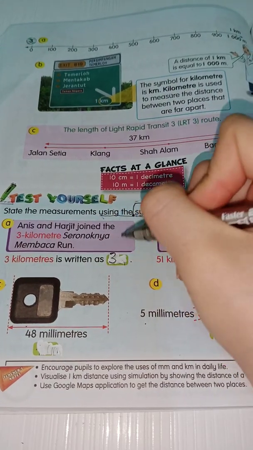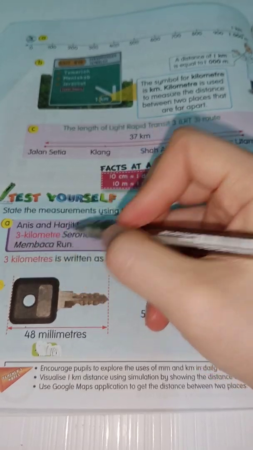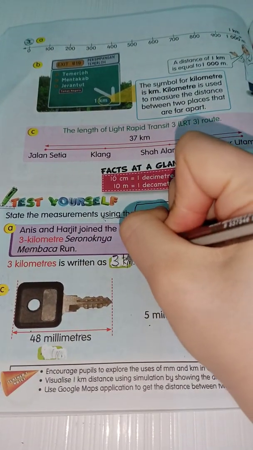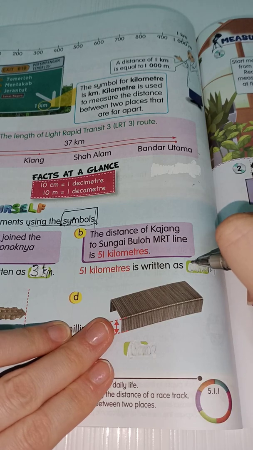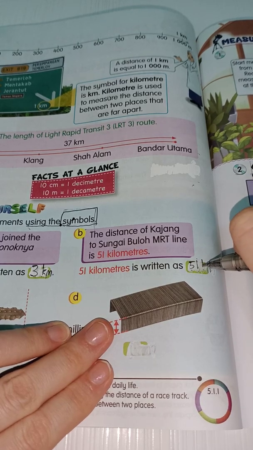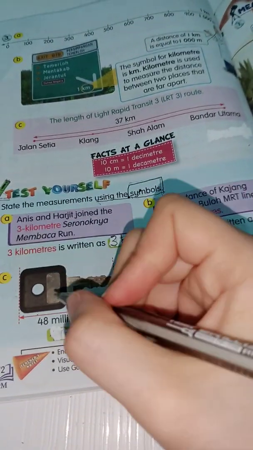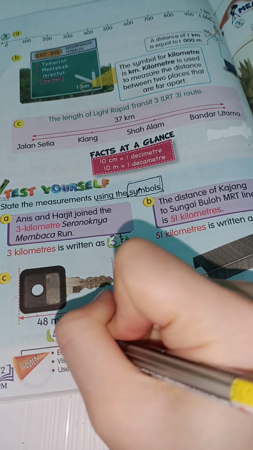So 3, you just copy the number 3 and change kilometer to km. 51 kilometer is written as 51 km. 48 millimeter, the length of the key, 48 mm.